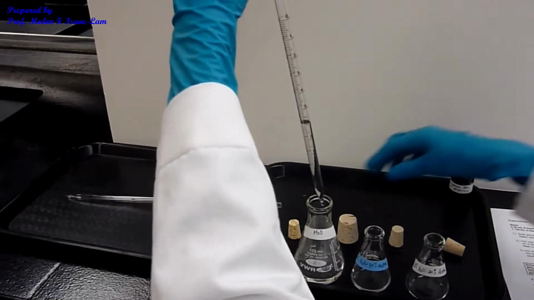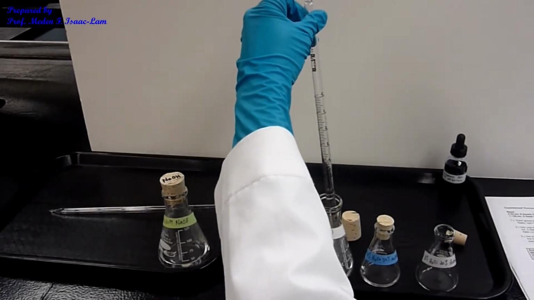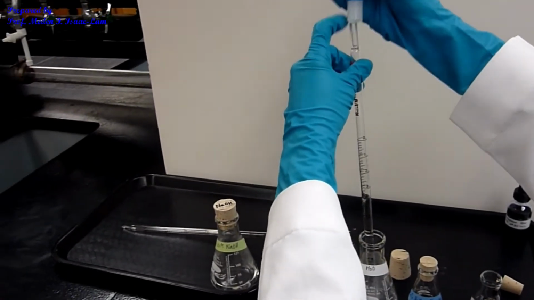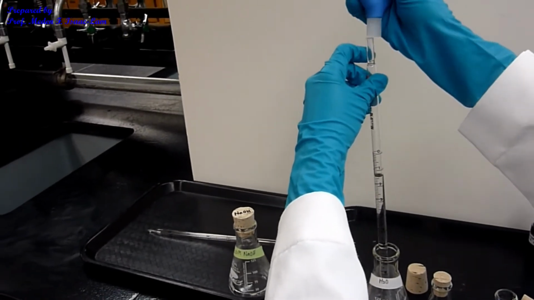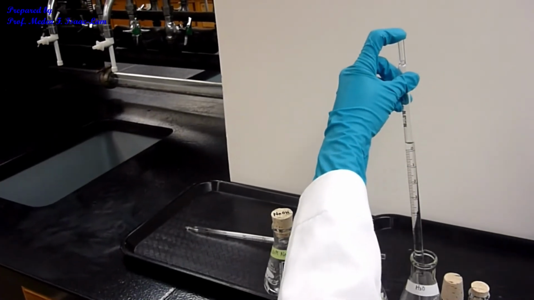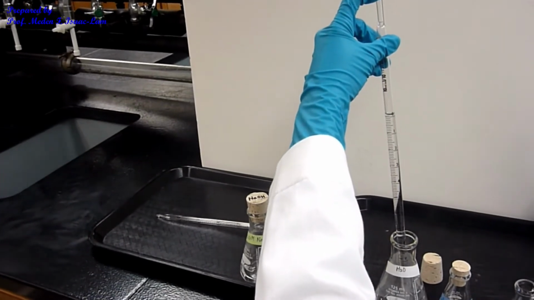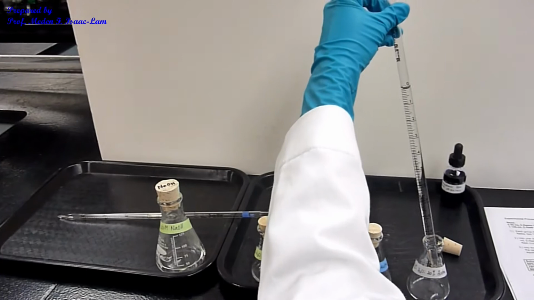So I'm going to cap this, cork it, and then I'm going to withdraw up to 0, so I have to deliver 6 on the last one. You have to do it several times, and then 0 again, and then 6.